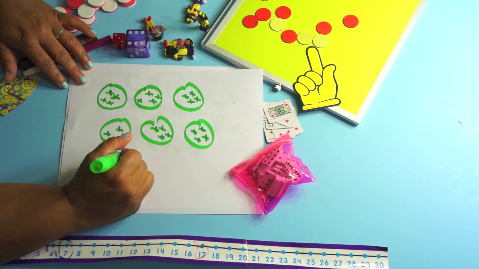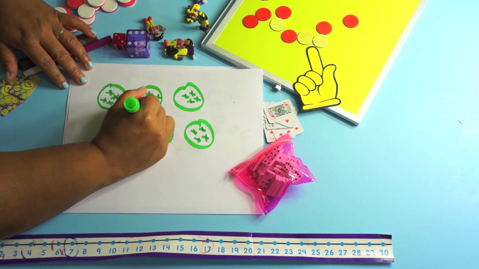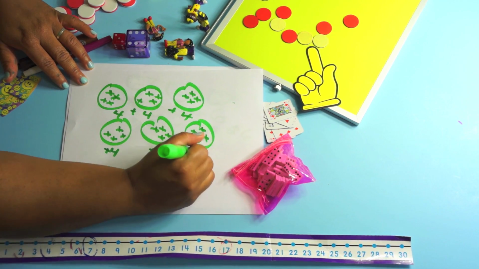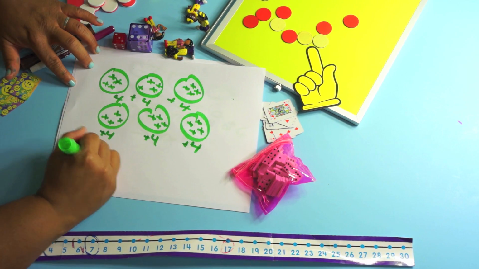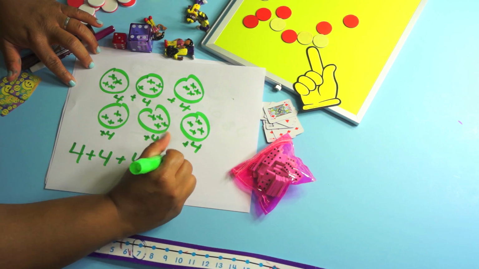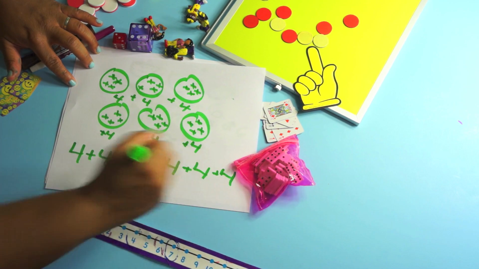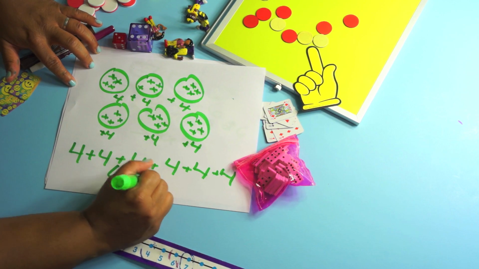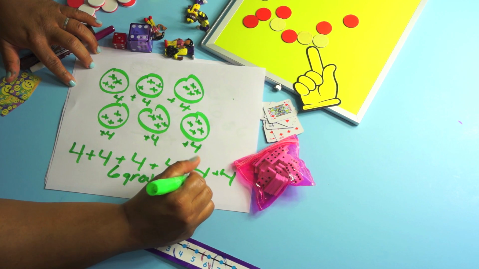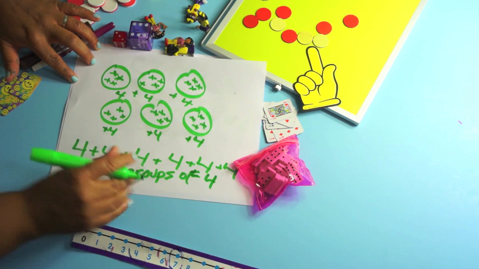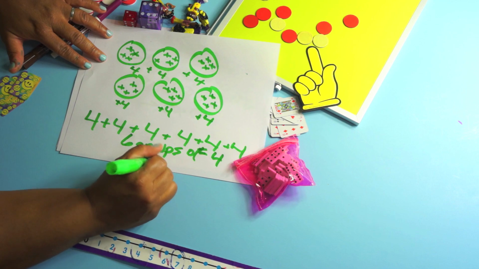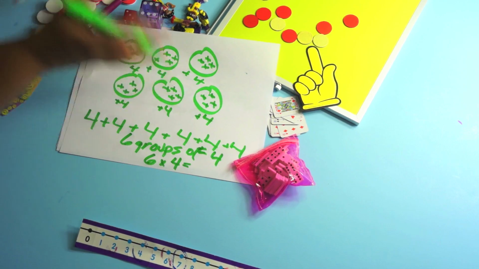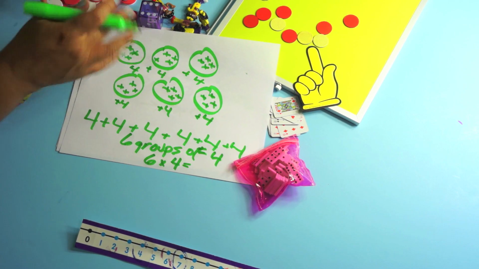Again, you have the children write, this is 4 plus 4 plus 4 plus 4 plus 4 plus 4. The verbal statement is 6 groups of 4, and then you would have them write the multiplication statement, 6 times 4 equals, right? So you want to do nests and eggs and circles and stars to start with.